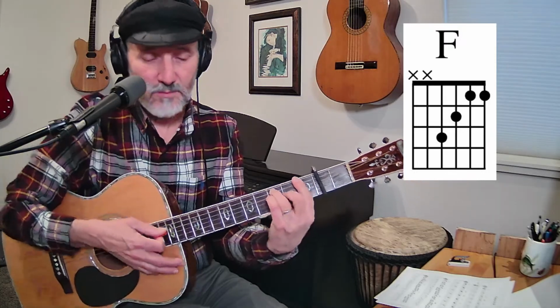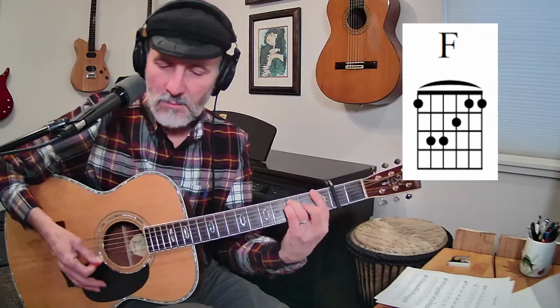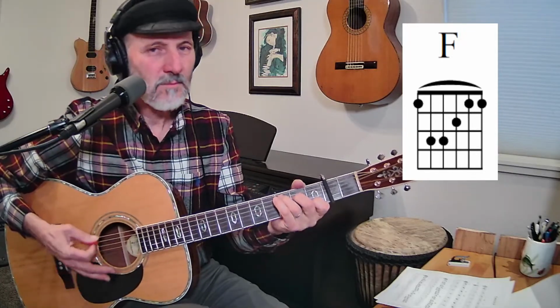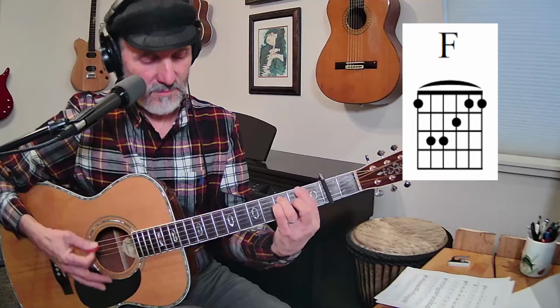Or you can play the bar chord, like that. So the chord progression would be C, G, A minor, E minor, F, C, F, G.